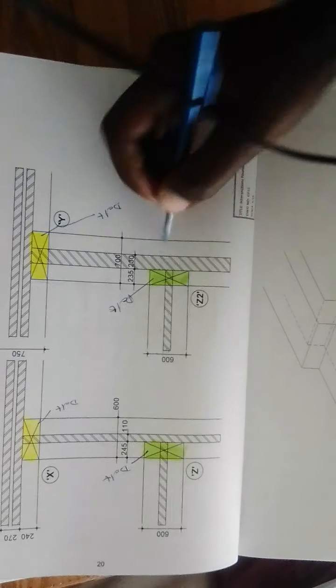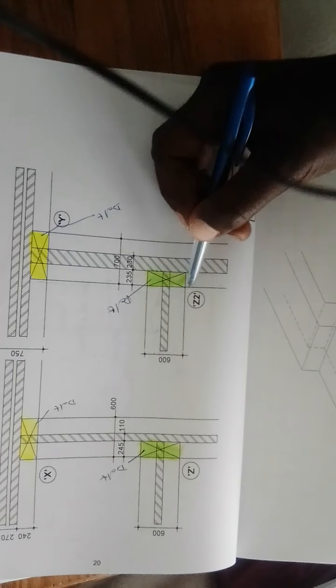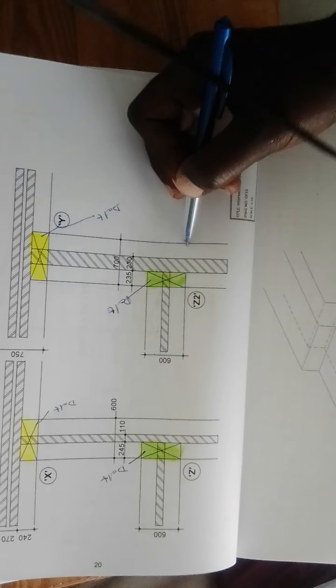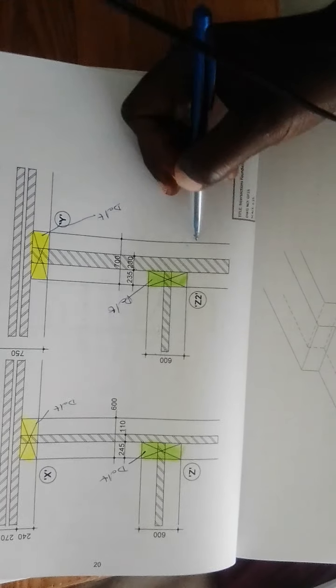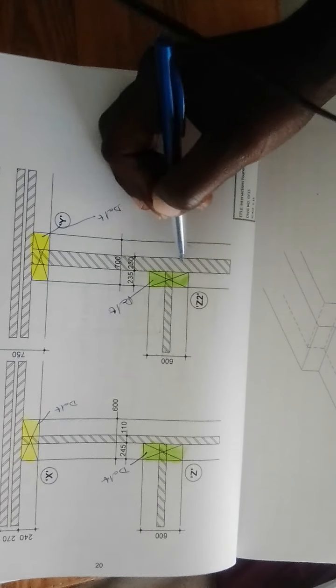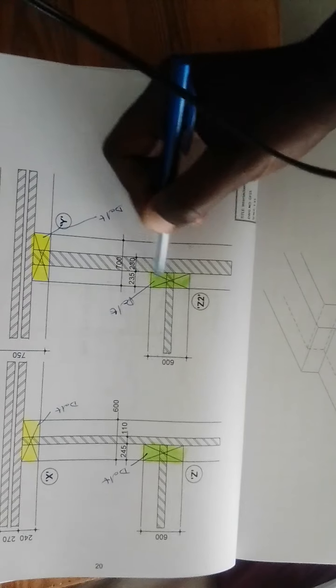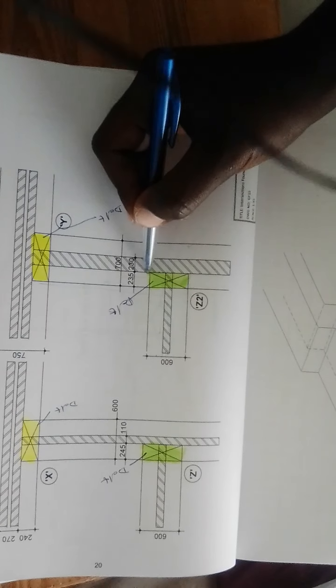How do we do that? We need to say the width of our foundation, let's say, is 700. We need to say 700 minus 230, divided by 2. That gives us 235. So we know that from here to here is 235.